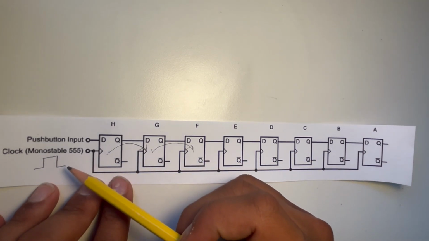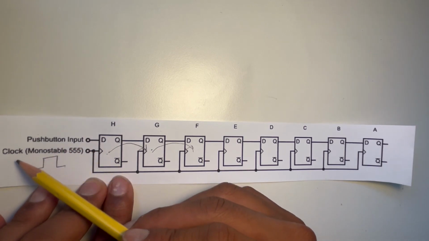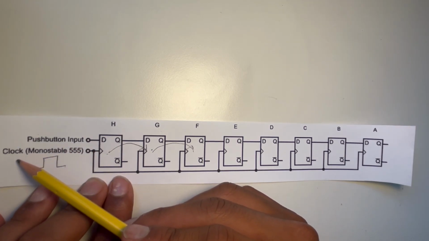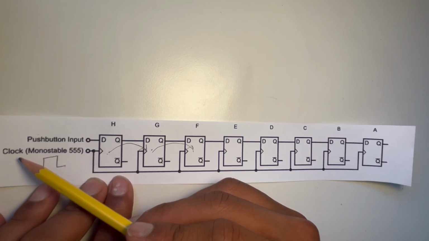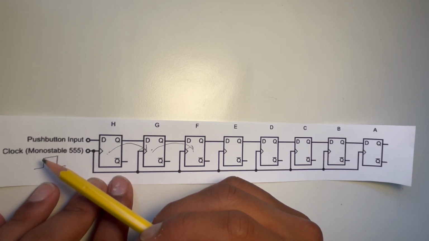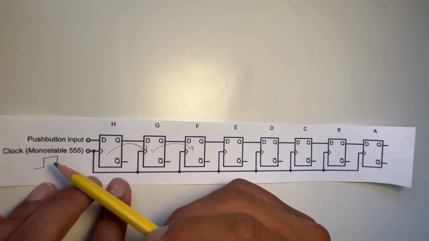The input comes from a push button, and the clock signal comes from a 555 timer in monostable mode, which serves as a debouncer, so that only 1 clock pulse is generated when the button is pressed.